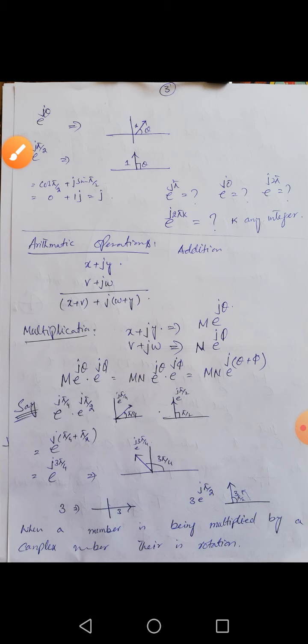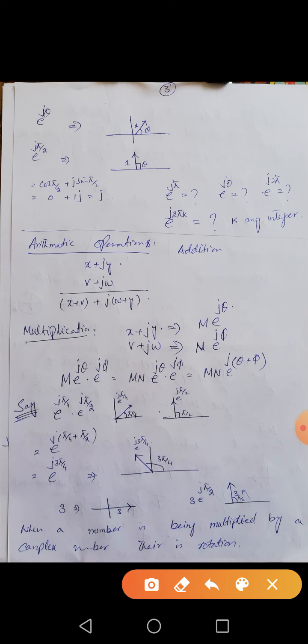If we need to plot a number 3, so 3 is a real number, it will lie on the real axis, like here.